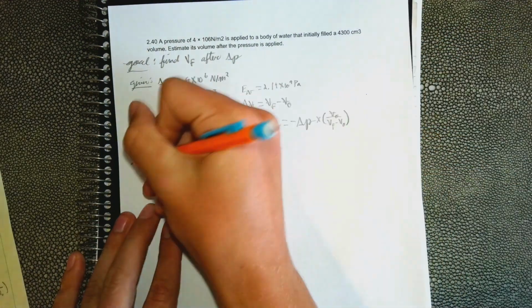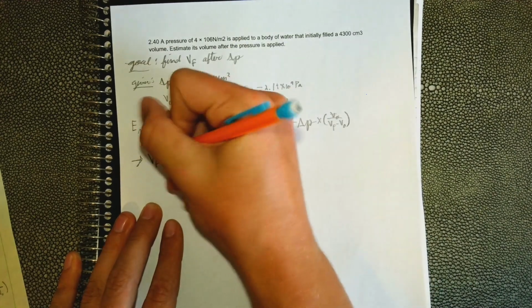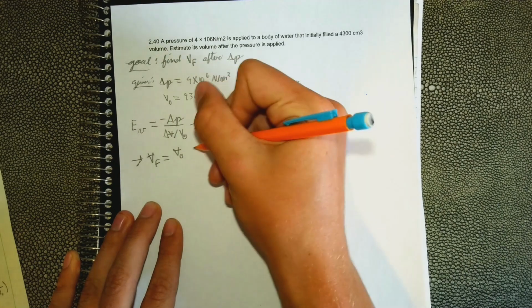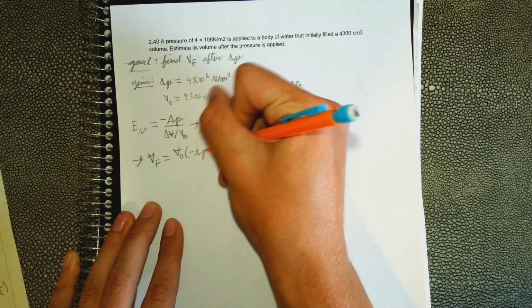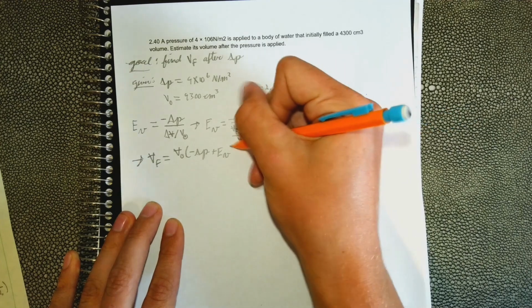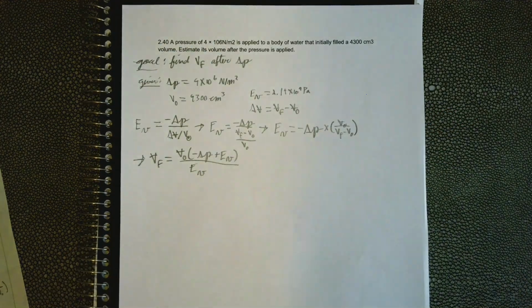And then we can skip some algebra here, get, right. Okay. So now we've set this equation up where we can solve for the volume, the final volume.